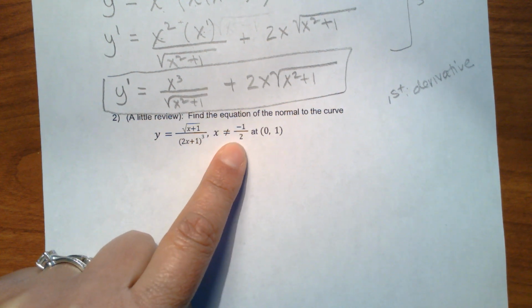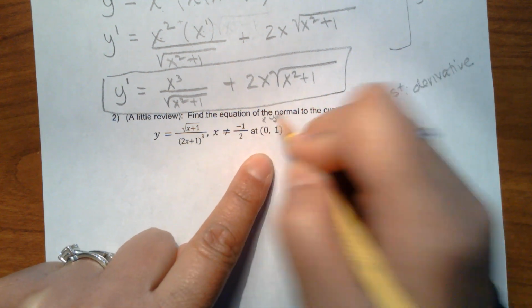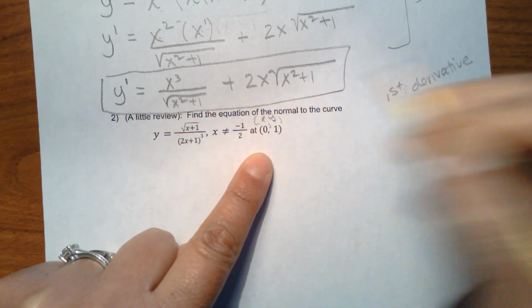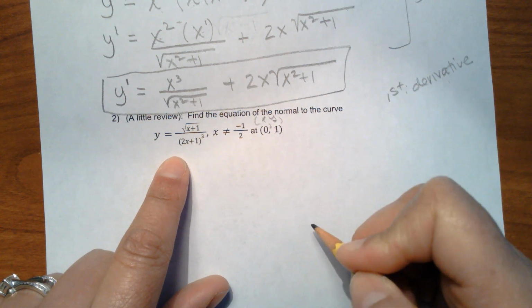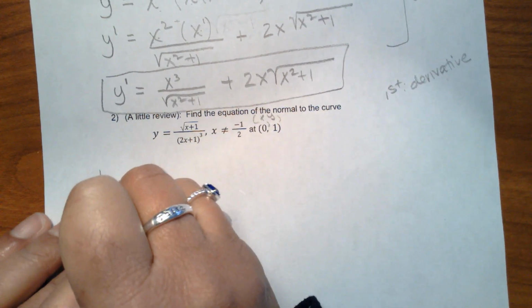So this is just telling you we can't have x equaling negative 1/2. They give us that point. Here's our x, here's our y. And so let's take the derivative of this function. Before we do, though, what do I want to do? Yes, I want to get this out of the denominator.